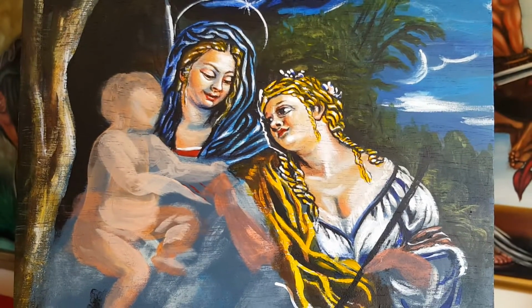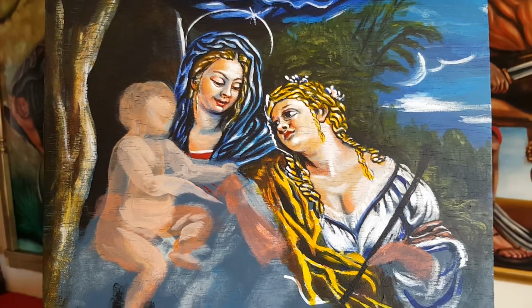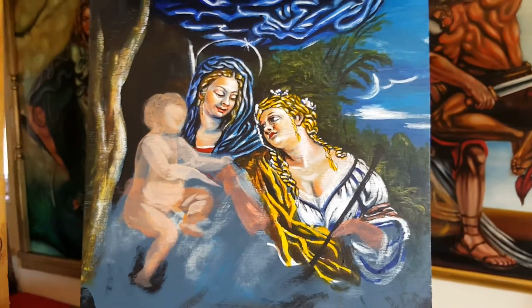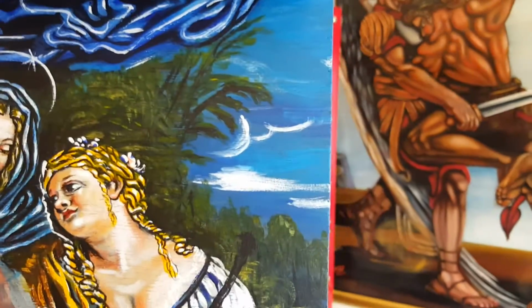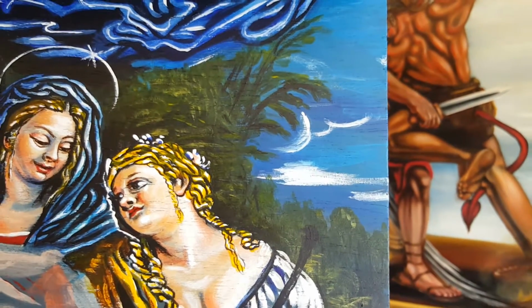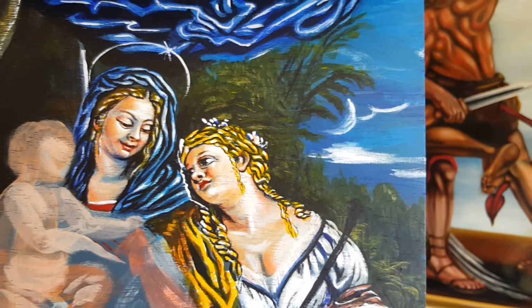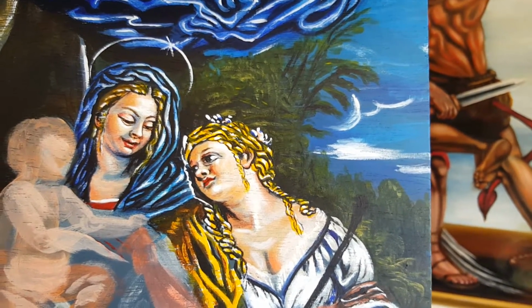Then the first step, once you have the background, for example, I like to paint the farther elements of the background. For example, here I started with the blue sky, and then came closer with the clouds, and then obviously that forest in the back is the next plane of the painting.